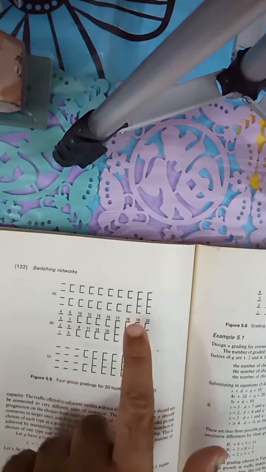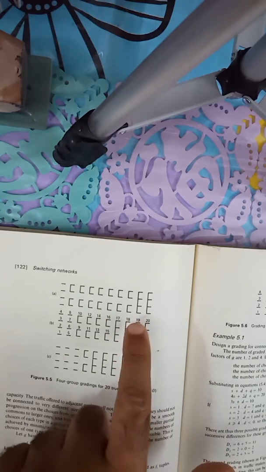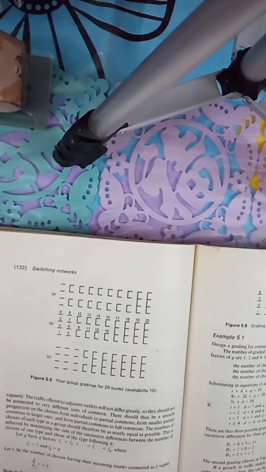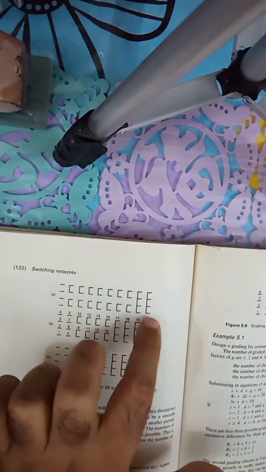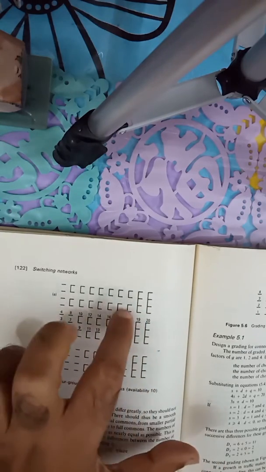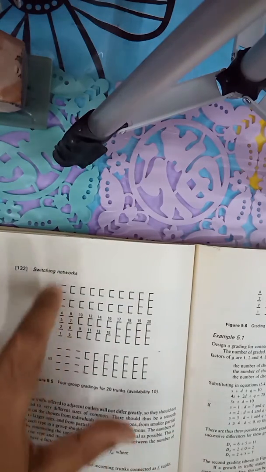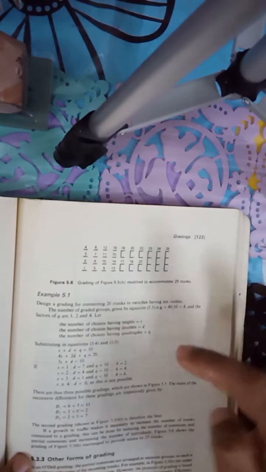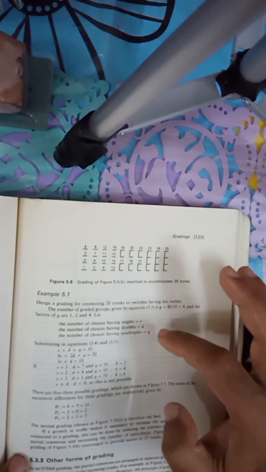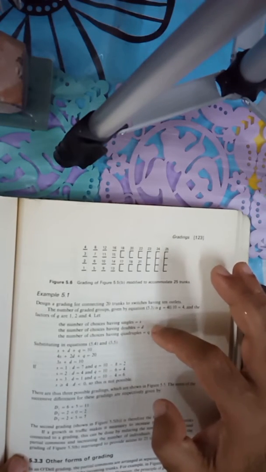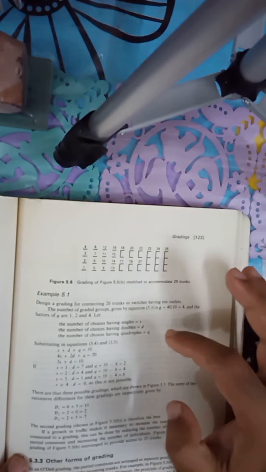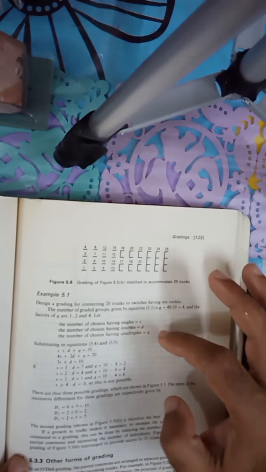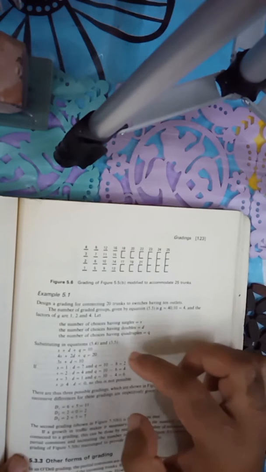The number of all commons or full commons is 1 and 2. Or we can say these are quadruples and these are doubles. These are singles. So the number of choices having singles is S, number of choices having doubles is D, and number of choices having quadruples is Q.